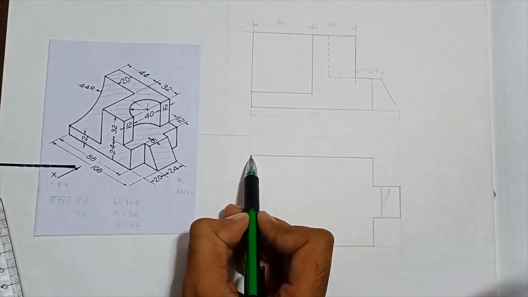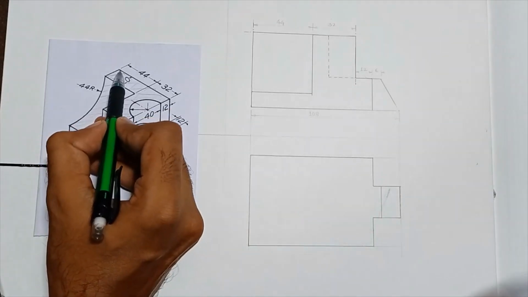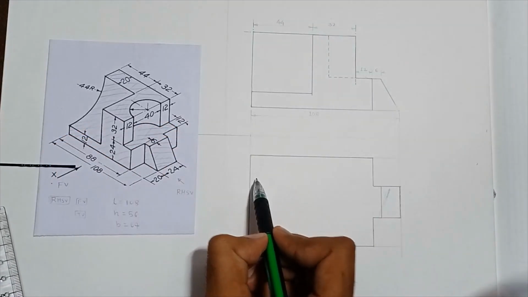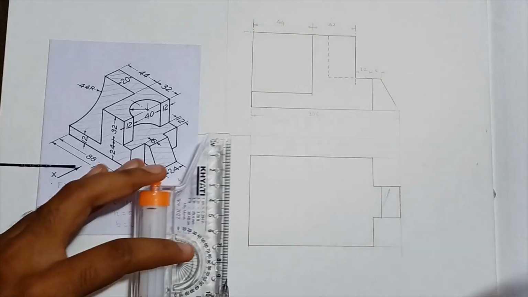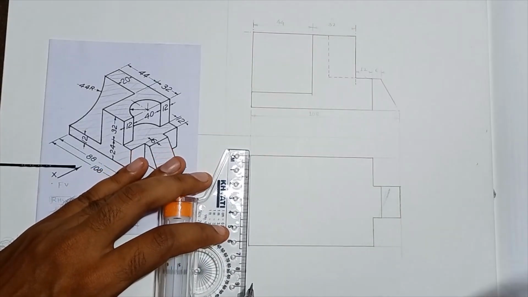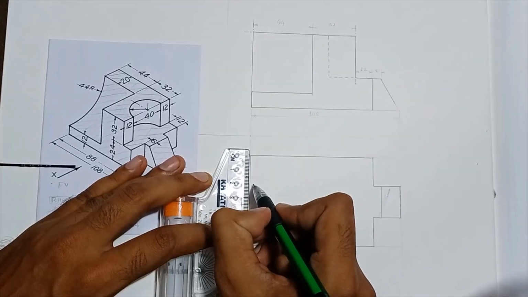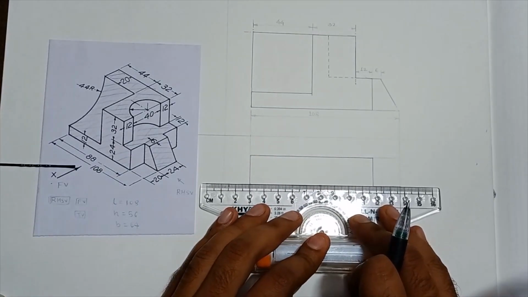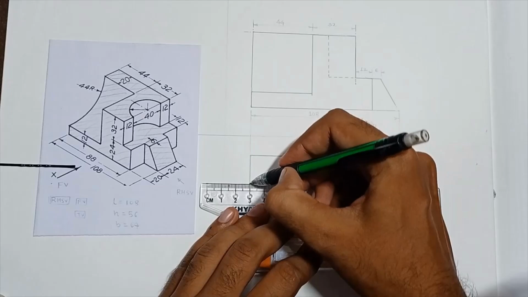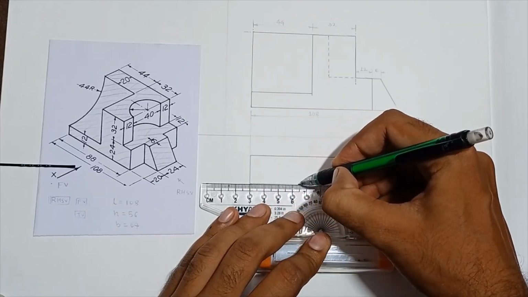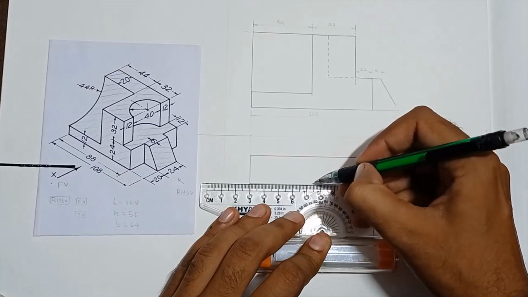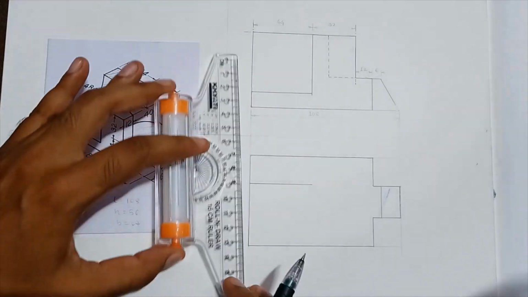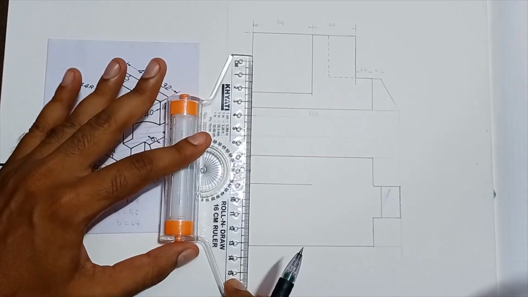So this point indicates this point, right? So we have to move 20 millimeters from this point. So we will get this edge. From this edge we will move 20 millimeters, so we will get one edge. So let's first find out the point at 20 millimeters. From this point onward I have to draw the 44 by 44 square. So this is my 44. Again I can take the projection from the front view for the vertical boundary.